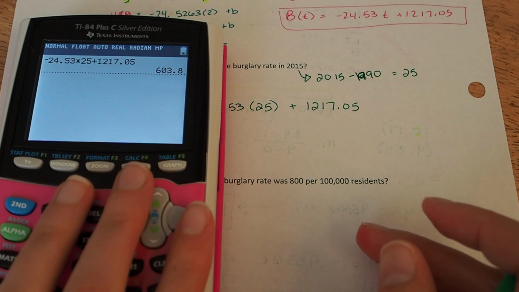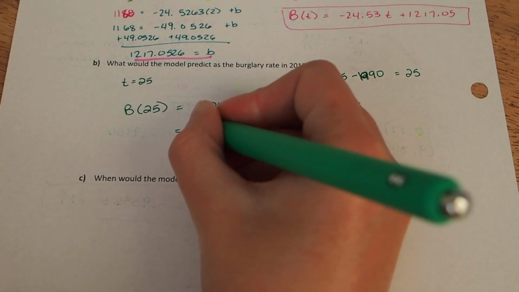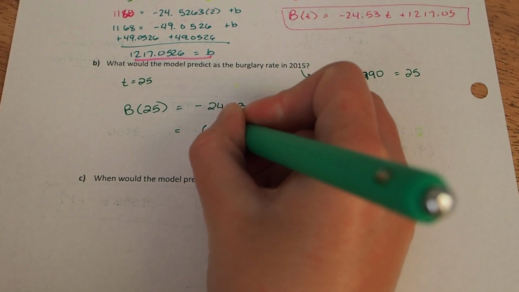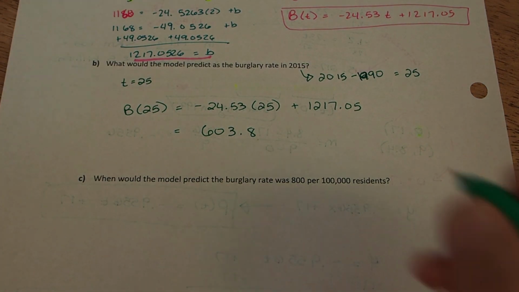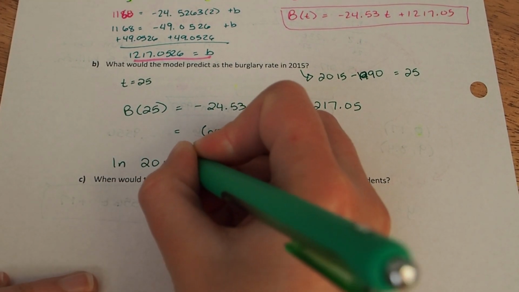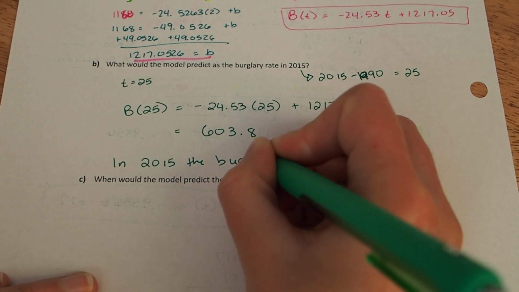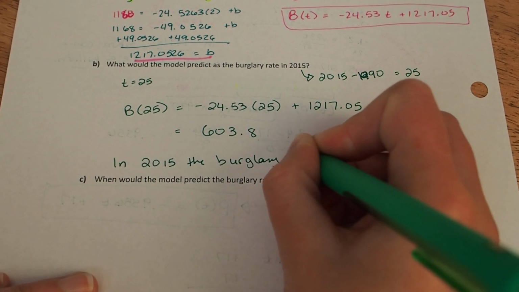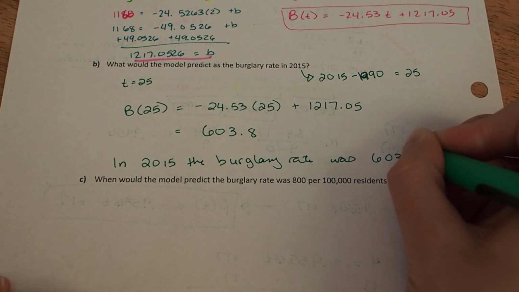Okay, so it gives me 603.8. All right, and we just want to write this as a sentence for our conclusion. So our conclusion is that in 2015, the burglary rate was 603.8.